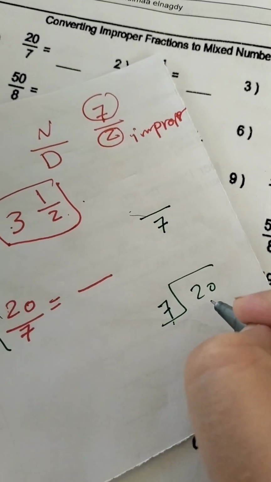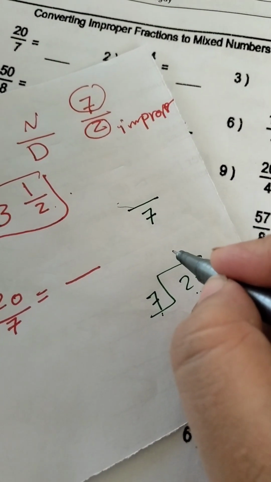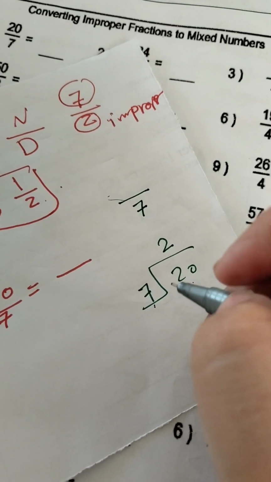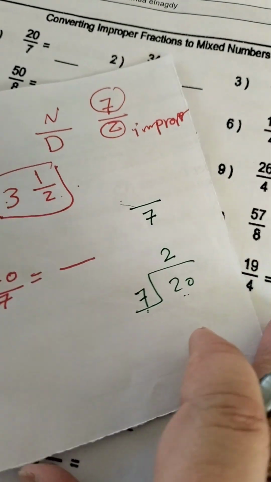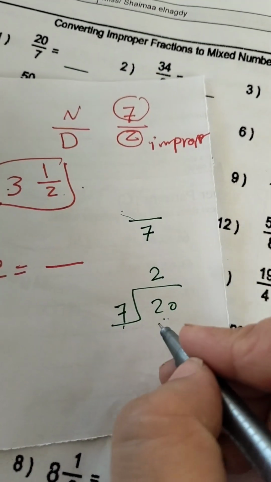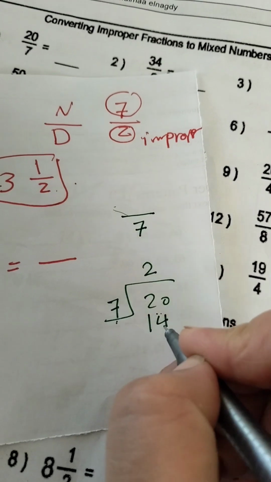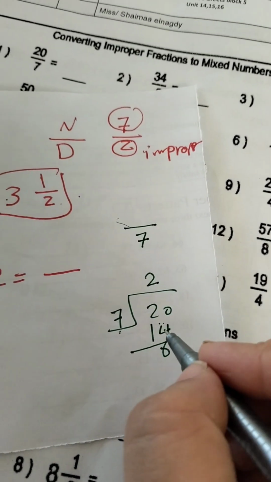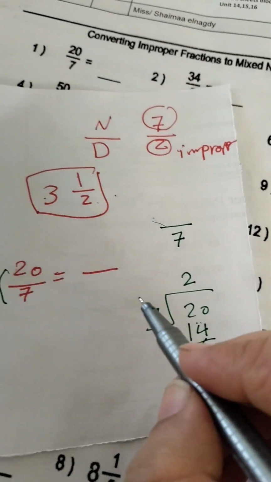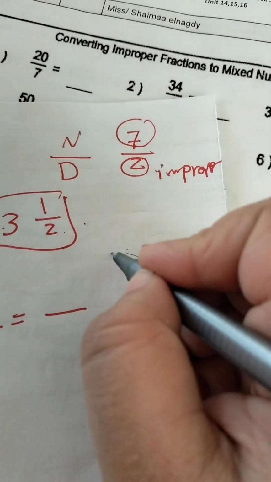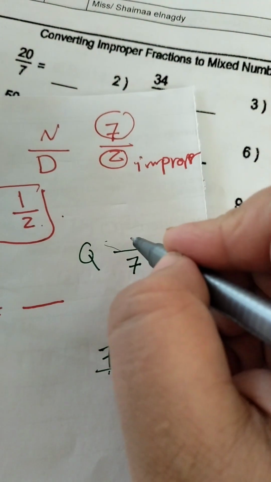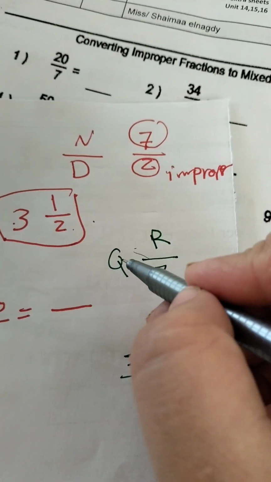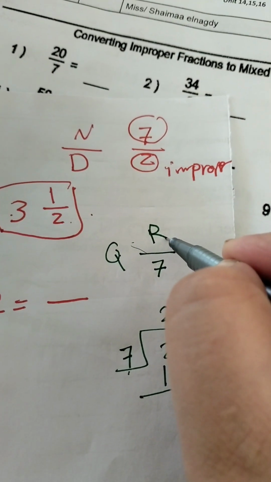How many 7s in 20? I will find it is only 2, because if we got 3, it would be 21, and it's supposed to be less than 20. So it will be 2. 2 times 7 is 14. The remainder will be 6. Okay, so here I will write the quotient, and the remainder will be at the numerator.